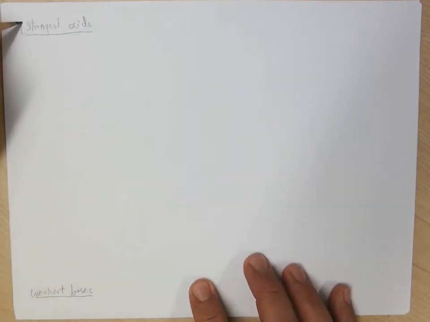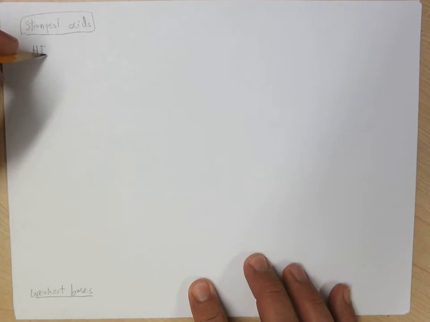Strongest acid might very well be HI, hydroiodic acid, which has a pKa of -9. I should probably draw out more of the dot structure here, but again, I'm going to be very limited in space. So I'm going to put HI and I- as its conjugate.